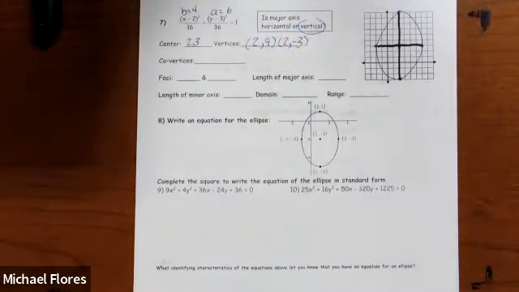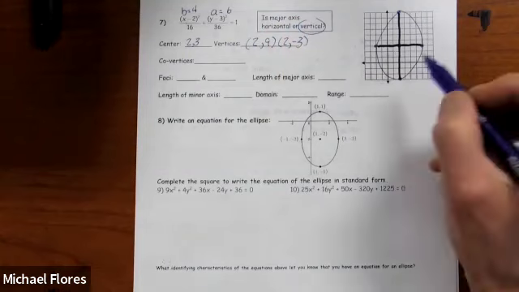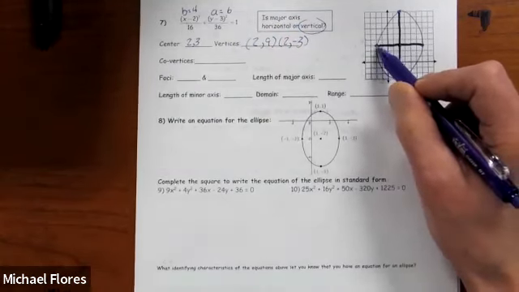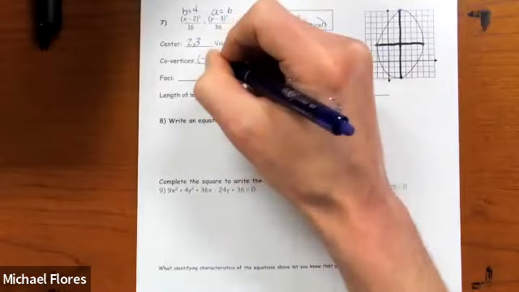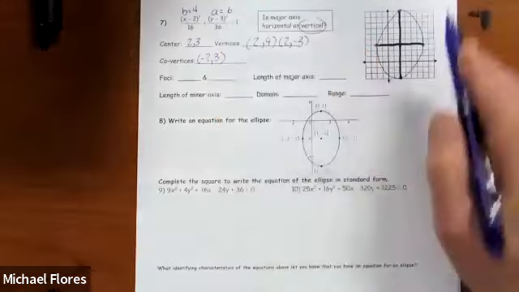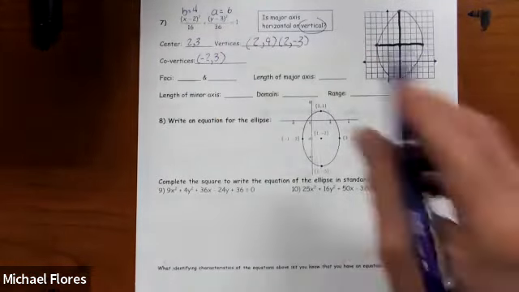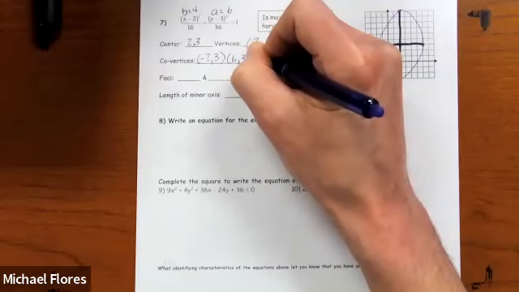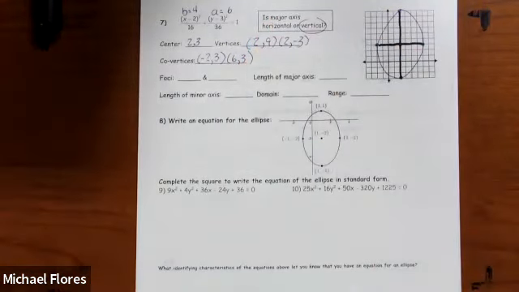Co-vertices, those are going to be the endpoints of your minor axis. From the origin, we'd have to go left 2 and up 3 to get to that one. And in order to get to that co-vertex there, we'd have to go right 6 and up 3. How about we do the easy stuff first?